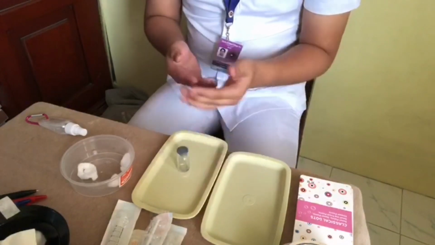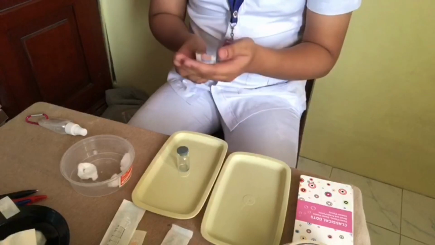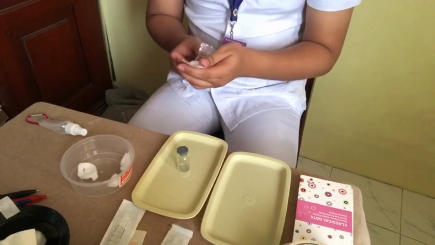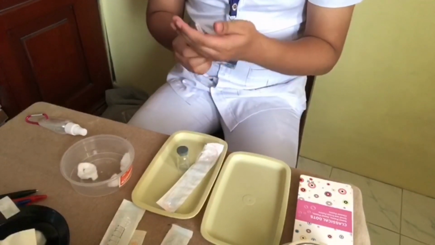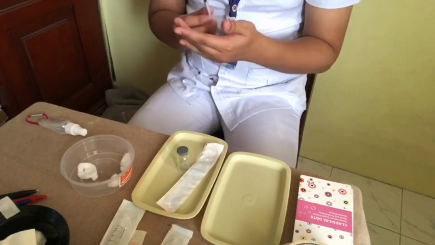Here we have a syringe with a needle attached. We'll carefully remove its cap and then draw up air with an amount equal to the volume of the medication to be withdrawn.